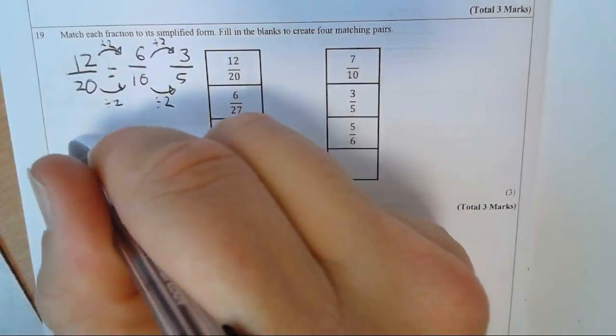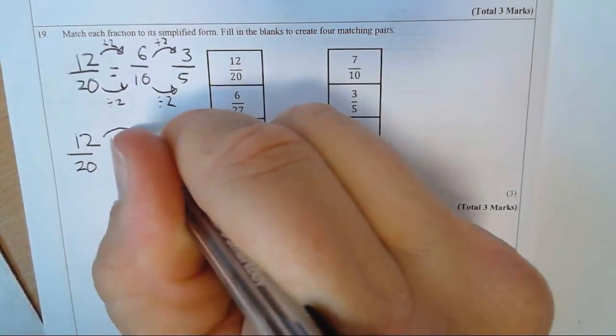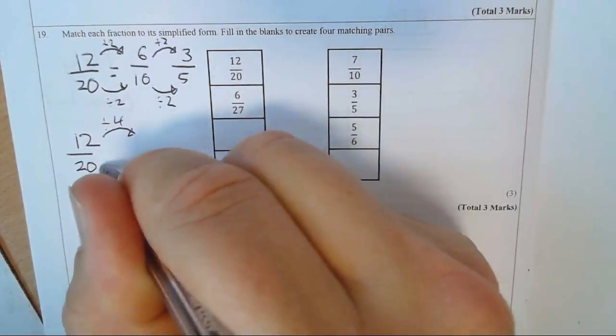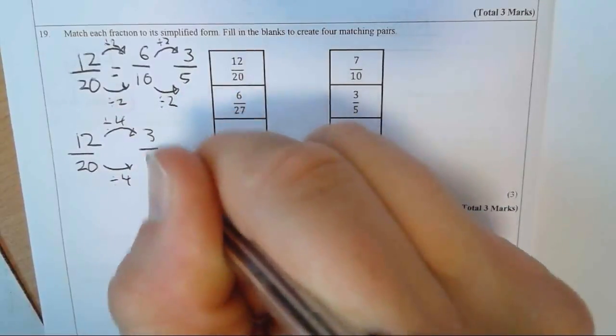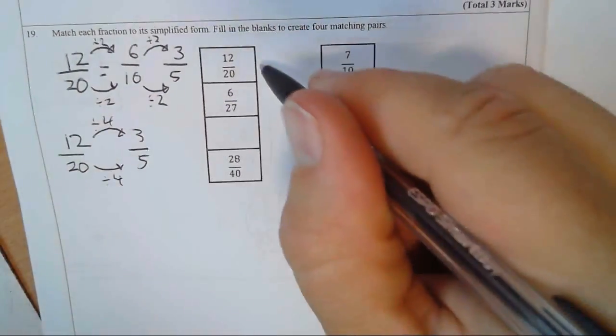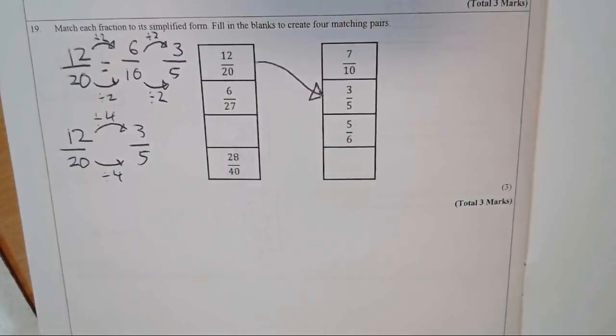Now there is a quicker way to do this, and that's to go straight from 12 out of 20. If you can spot that you can divide both by 4, then you can do it in one jump. We go straight down to 3/5. And that matches there, so I can complete that bit there.